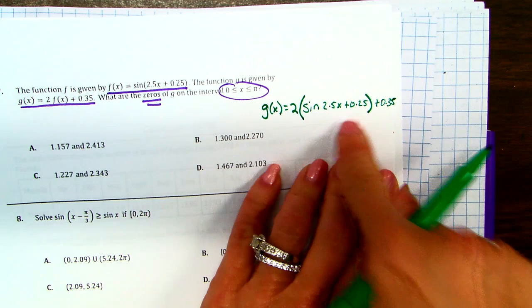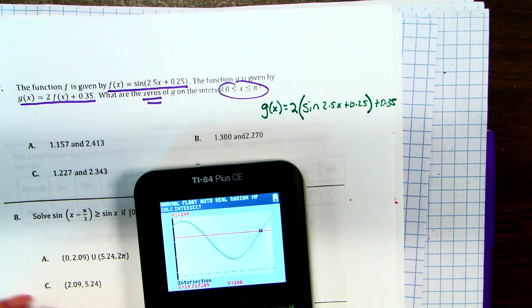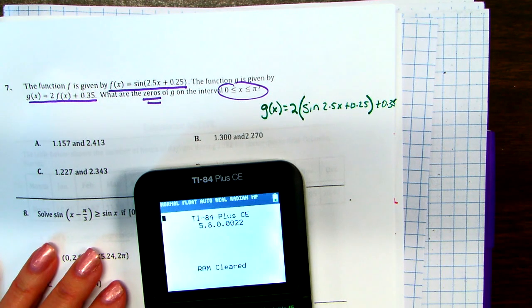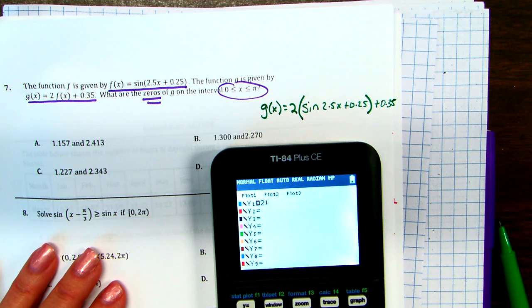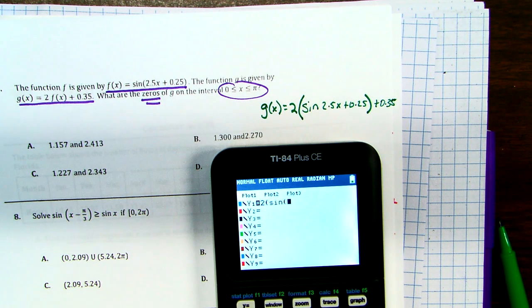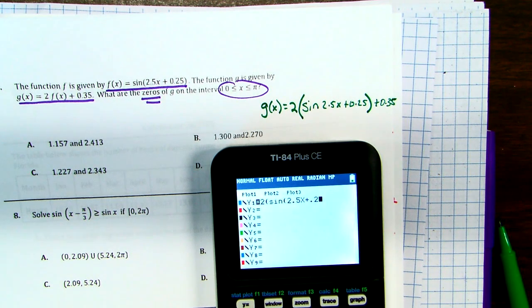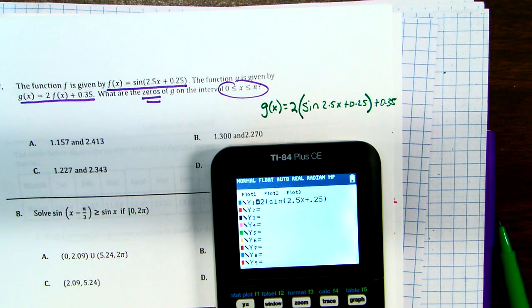Okay? So I'm going to type that in my calculator. Again, I've changed my window. I want to clear my RAM and start over. Okay? So 2, parentheses, sine, and sine or cosine is always going to open up another set of parentheses, which is fine. 2.5x, 2.5, because that's what it says anyway, plus 0.25, and then close my parentheses, and then plus 0.35.